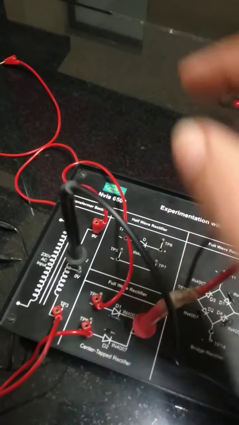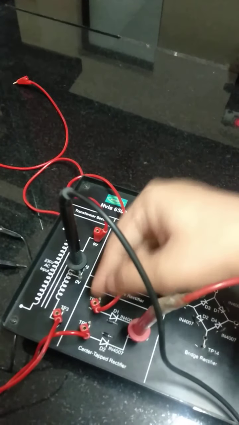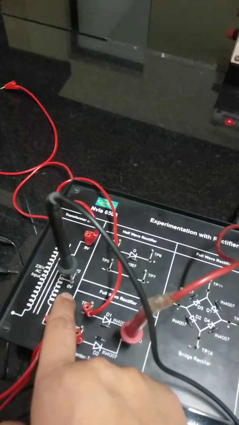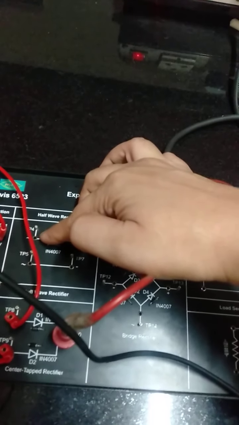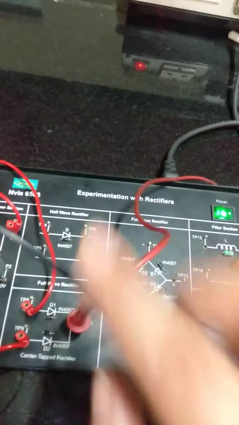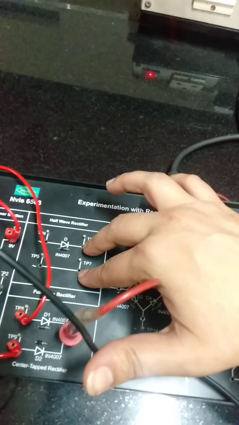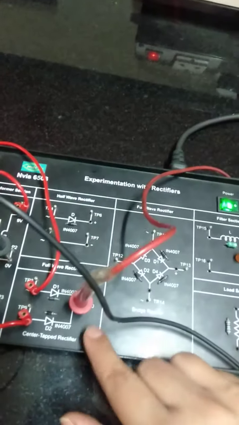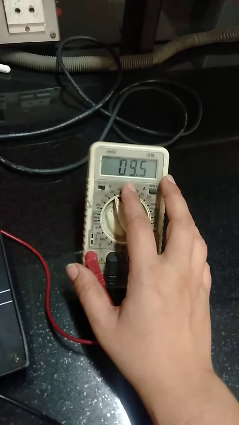Whenever I join this input source to this terminal, at this terminal and at this terminal, this is the ground point, 0 volt. That grounded point we will locate here with the negative terminal of the multimeter. Input is at these points, and similar for the half wave at these points. These are the input sources where AC is supplied, and output will be at this terminal. Output for the half wave rectifier is there and output for the full wave rectifier is there. For both AC and DC we calculate from the multimeter.